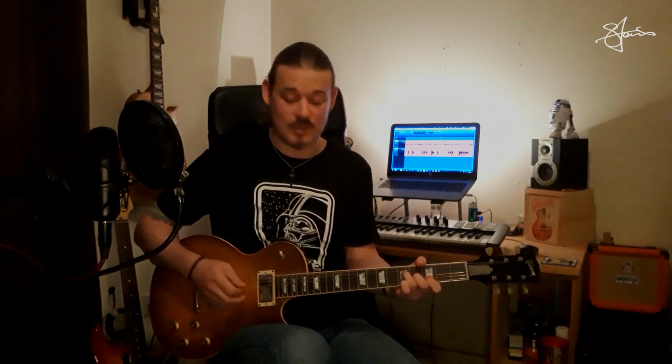And then you can use the different areas of your neck to make licks and melodic lines that are a little bit more fluid. And you can do that going up the other way.